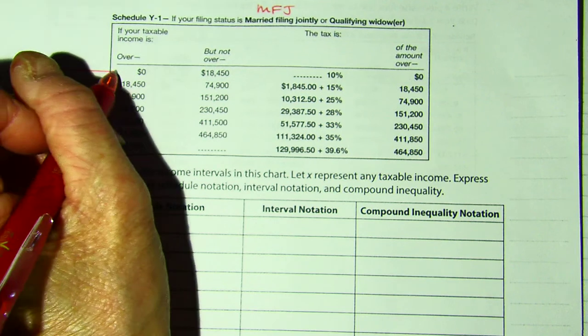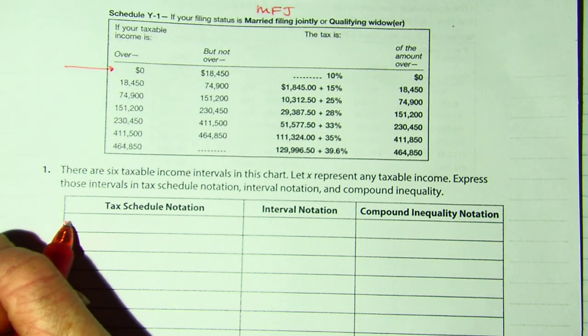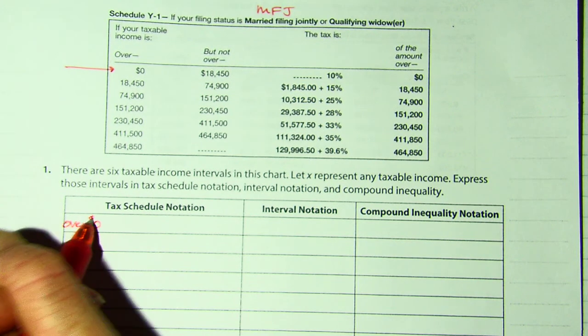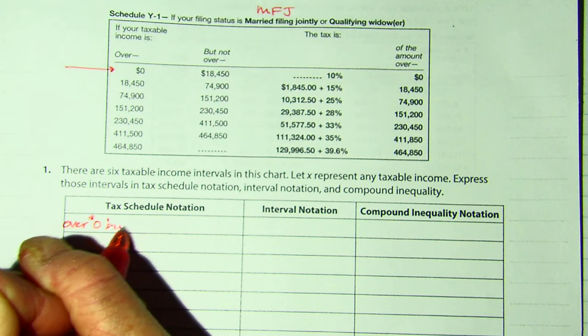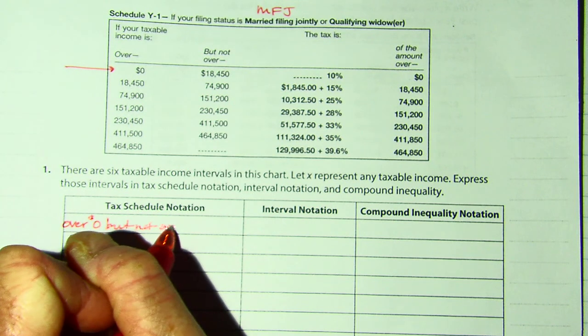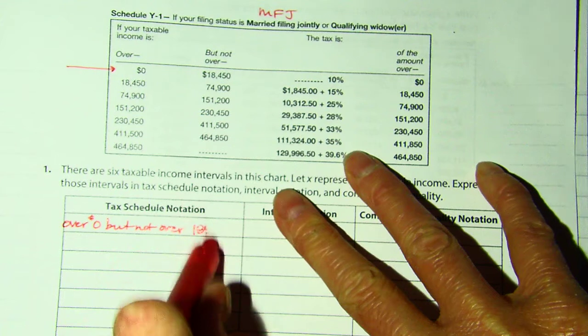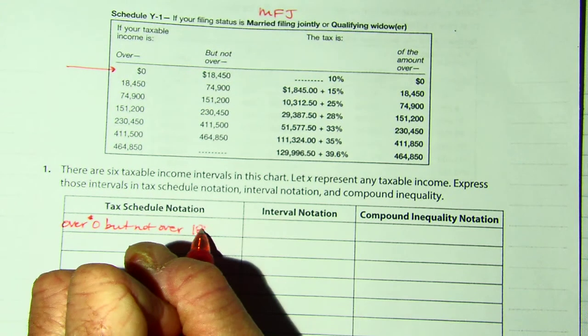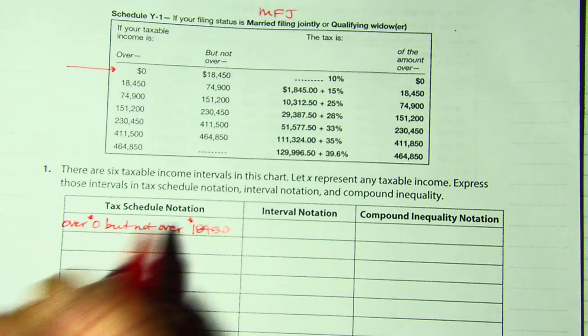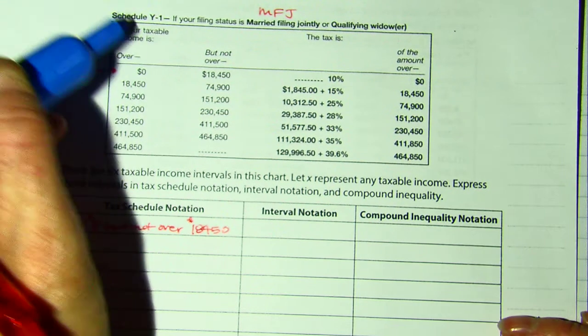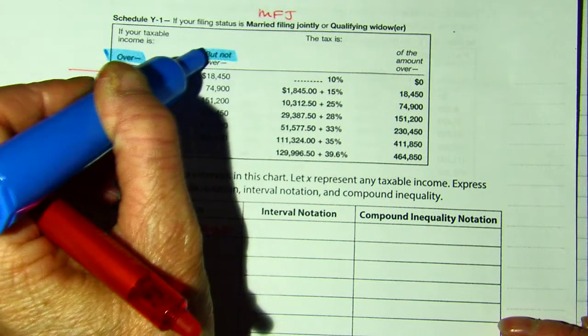So for this first one, it says over $0, but not over 18,450. So that is what our schedule is saying by this first line here, because it says over this, but not over this.